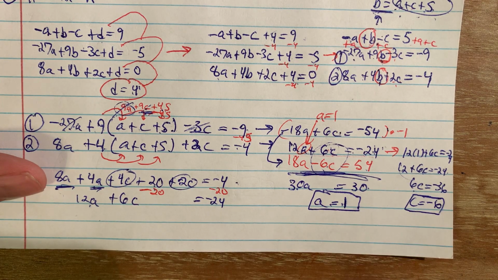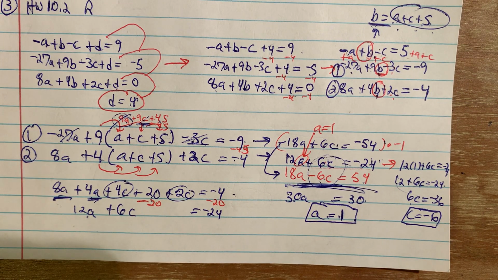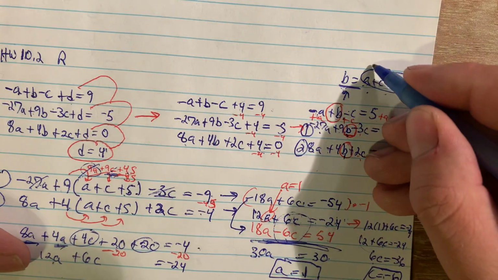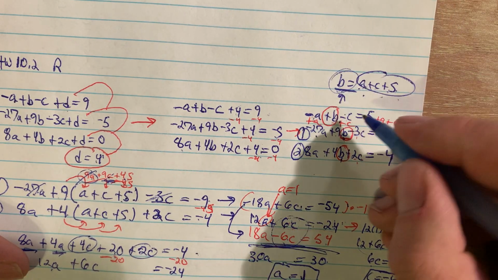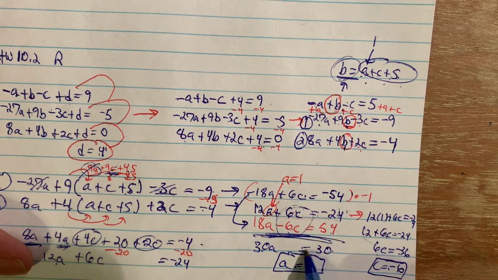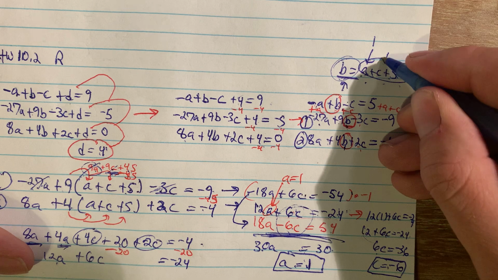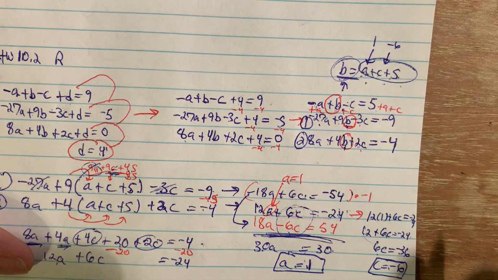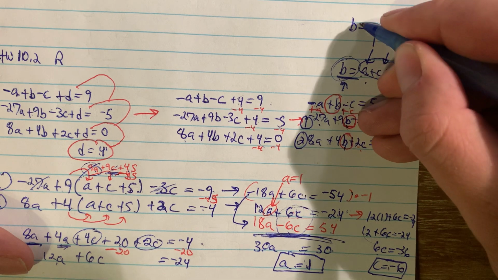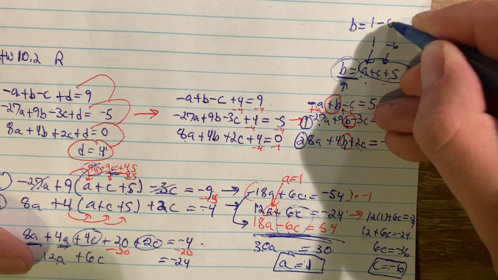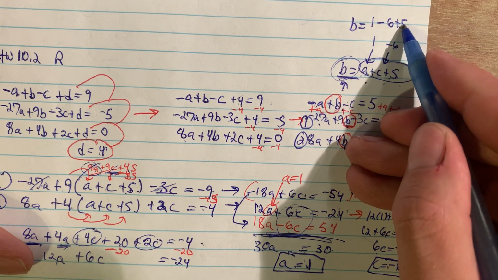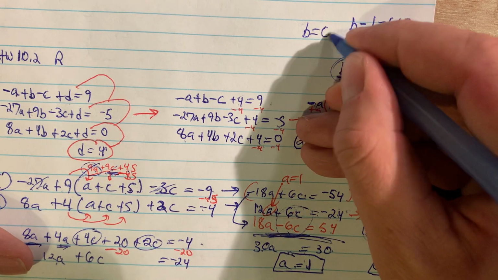Now we need to go back and find what b is equal to. I want to find an easy equation where I can plug in a and c to find b. And back up here, this substitution step is often going to be a really nice candidate. A, we found was 1 down here. C, we found was negative 6. And so when we plug it in, we will get b equals 1 minus 6 plus 5. 1 minus 6 is negative 5. Negative 5 plus 5 is 0. So b equals 0.